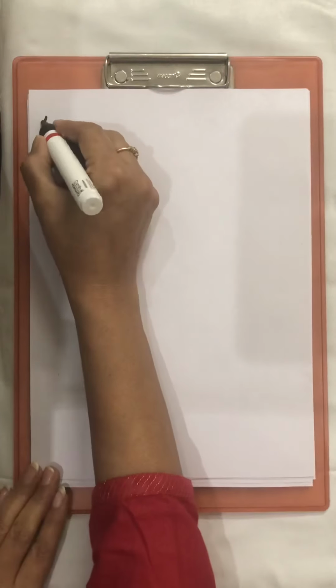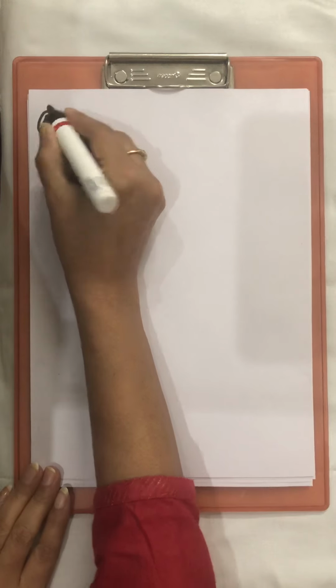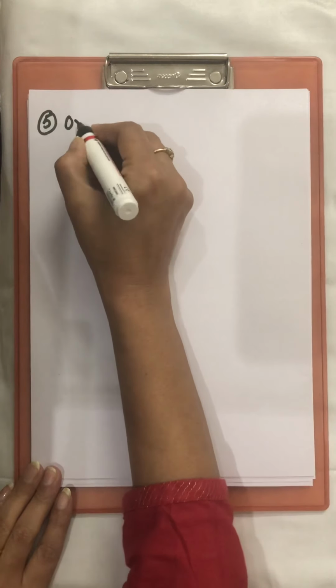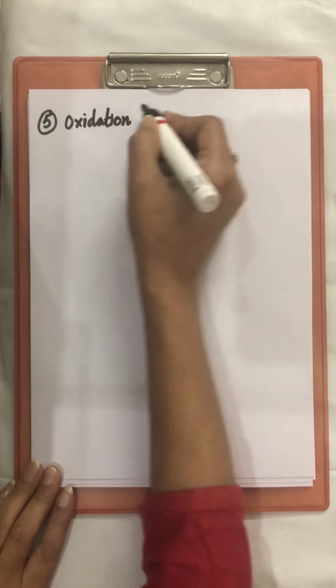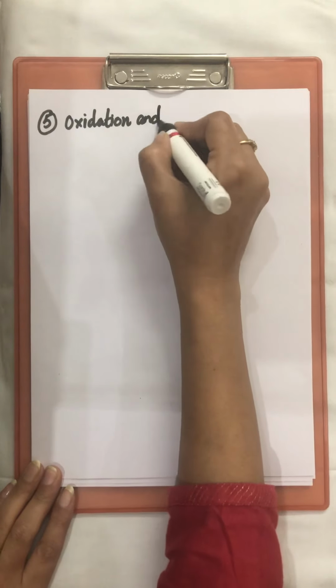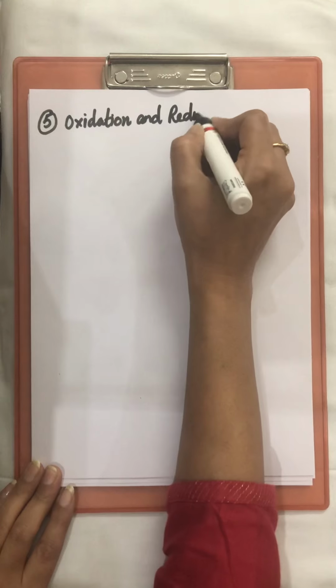Hello students, today we are covering the last part of chemical reactions and chemical equations. That is the fifth type of chemical reaction, called oxidation and reduction reactions.